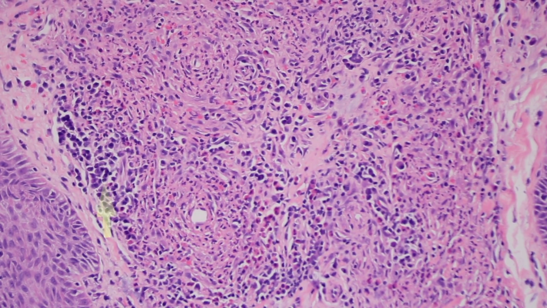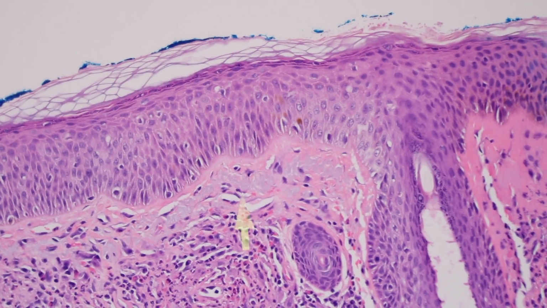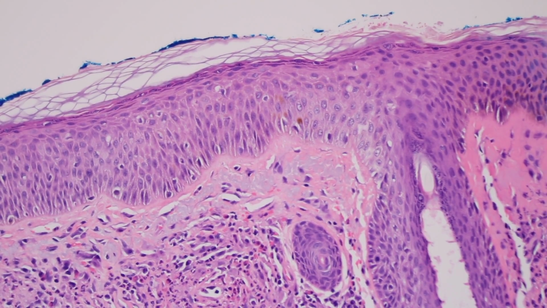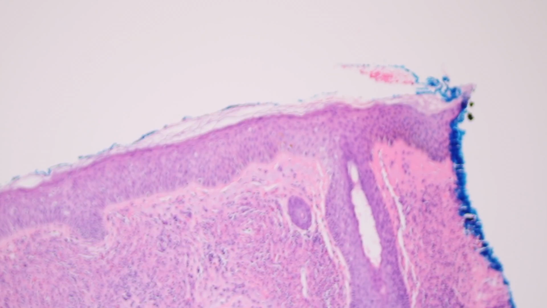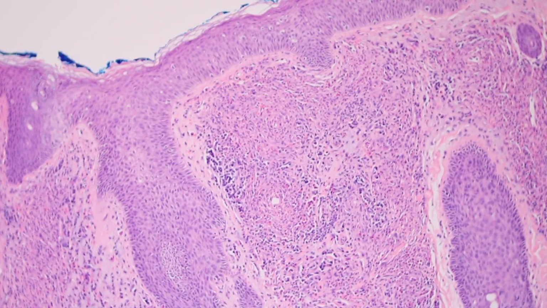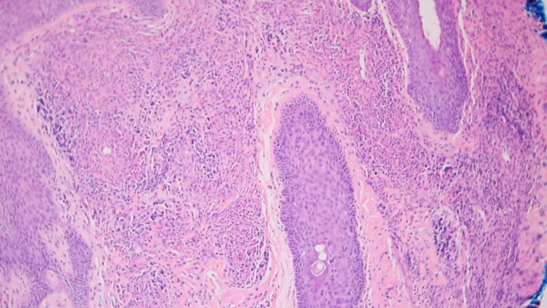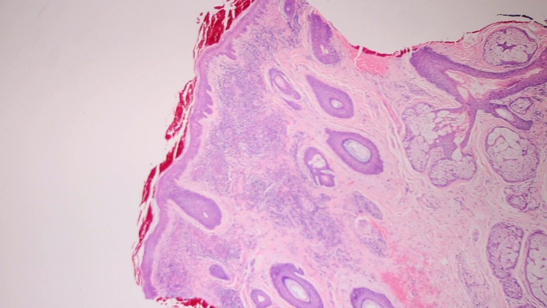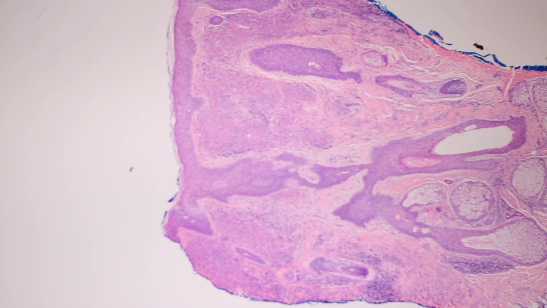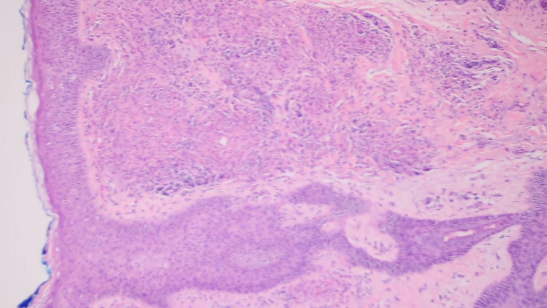In the background, you can still see the plasma cells, you can still see EOs, you can still see that Grenz zone separating the epidermis from the dermal infiltrate. So it still fits nicely for granuloma faciale, and clinically it did too. But this is a good example that in G faciale, sometimes you can have what's called a fibrosing vasculitis or fibrosing vasculopathy with neutrophils.